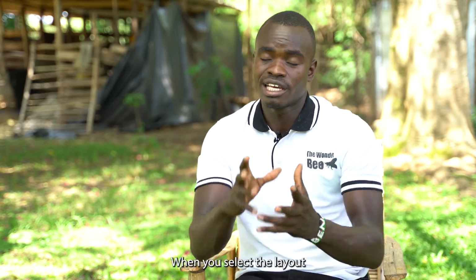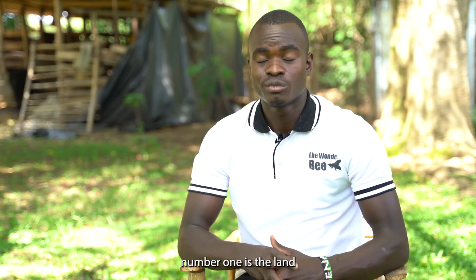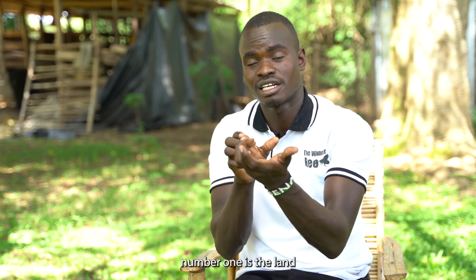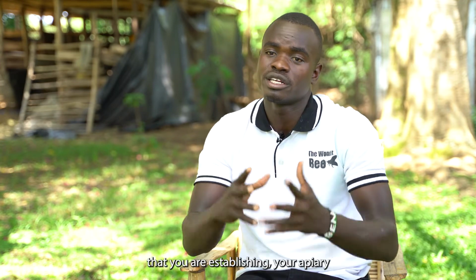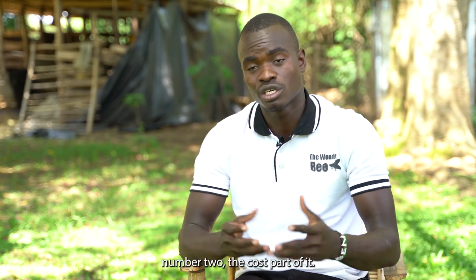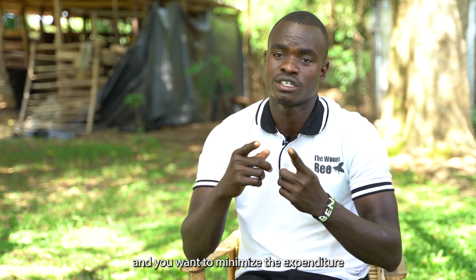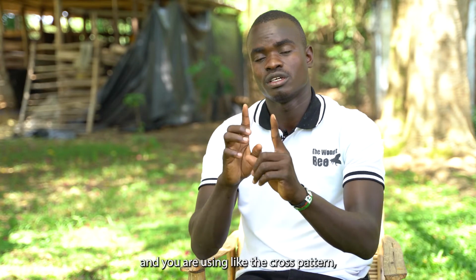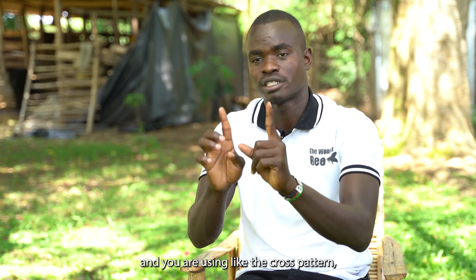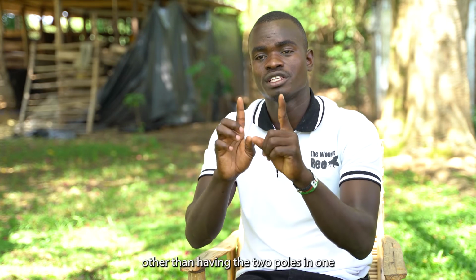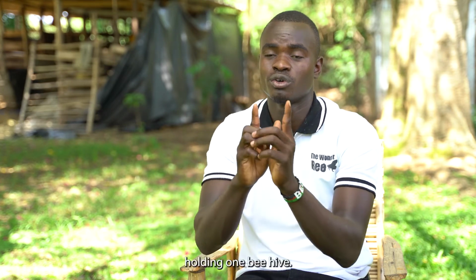When you select the layout, number 1 is the land that you are establishing your apiary on. Number 2, the cost part of it. If you are using the poles and you want to minimize the expenditure, and you are using the cross pattern, you'll use few poles other than having 2 poles holding one beehive. On a linear pattern, you are having your beehives in a straight line.